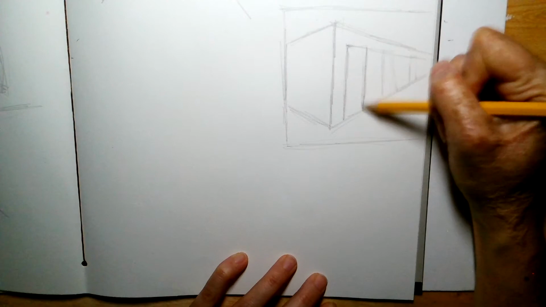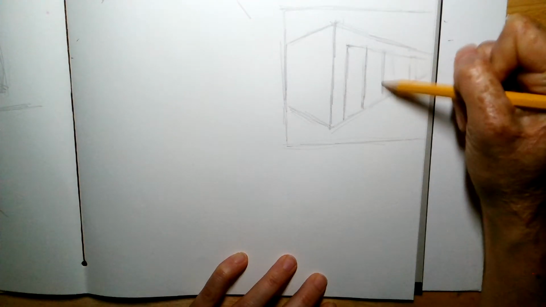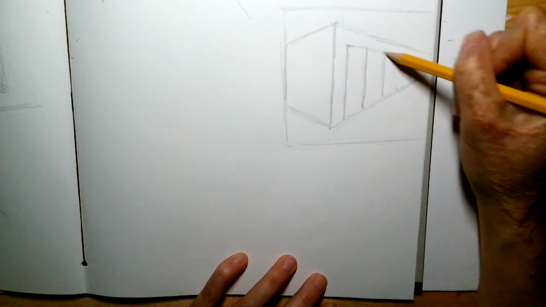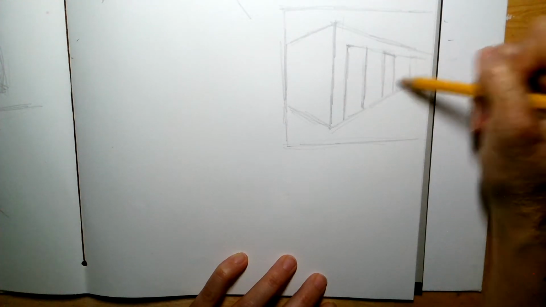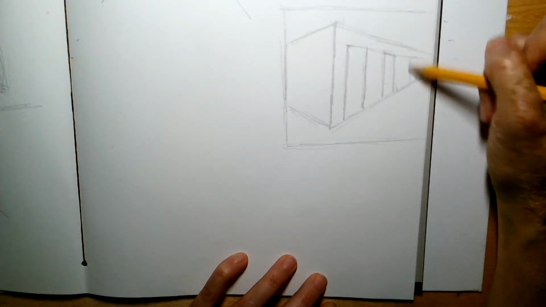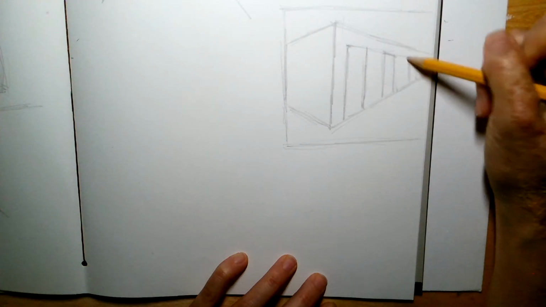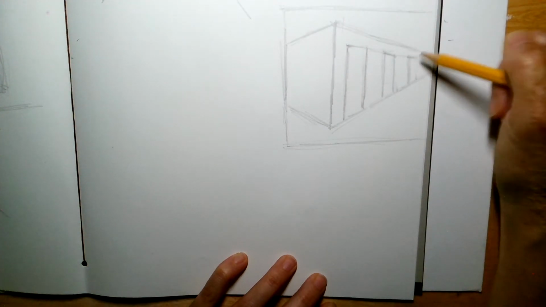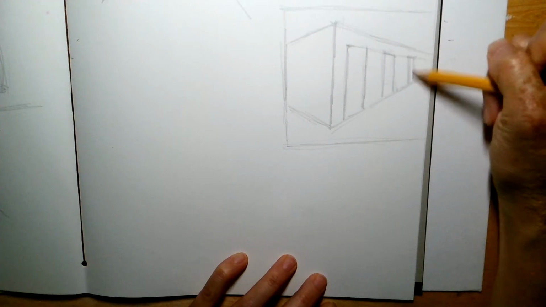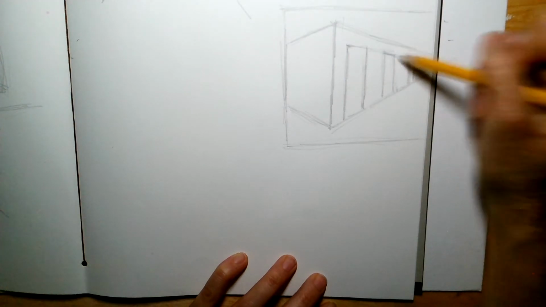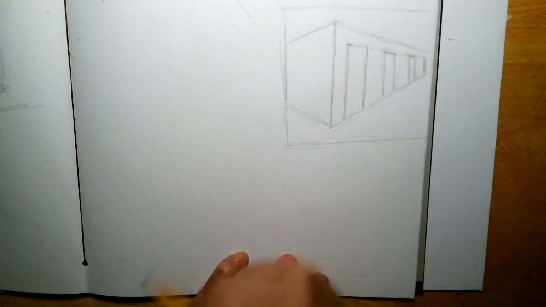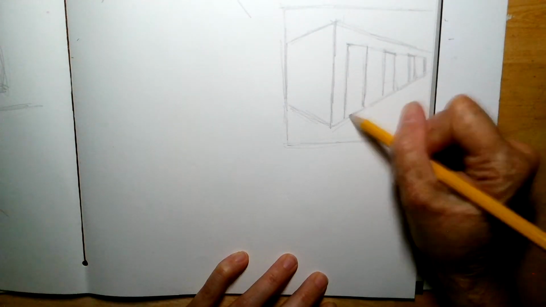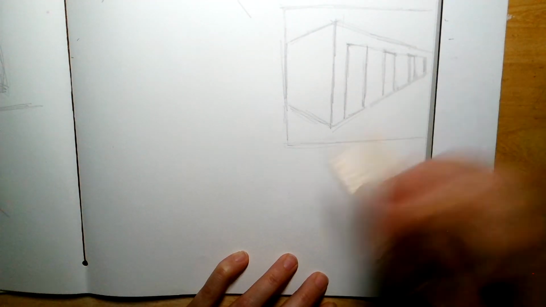So here's one door. Make my line straight. Here's another door. And they're going to get thinner every time because the further things are away from your line of sight, the smaller they get, right? And then this is just probably like a little sliver right there. Okay, so we got 4 doors in a row, and all the doors are like right on the wall.